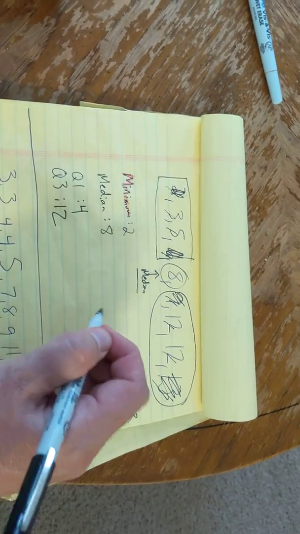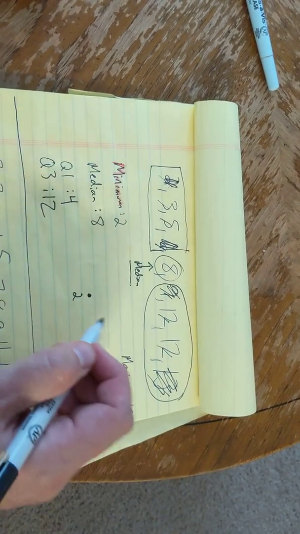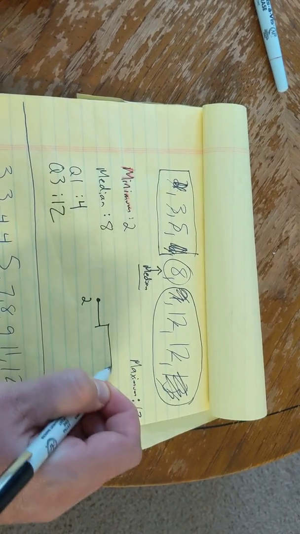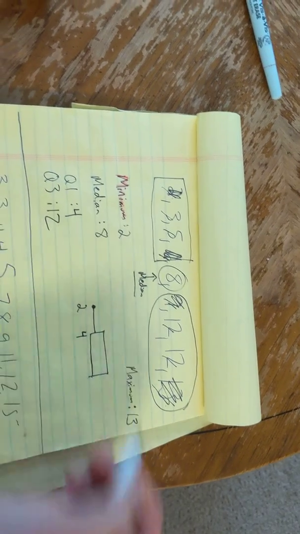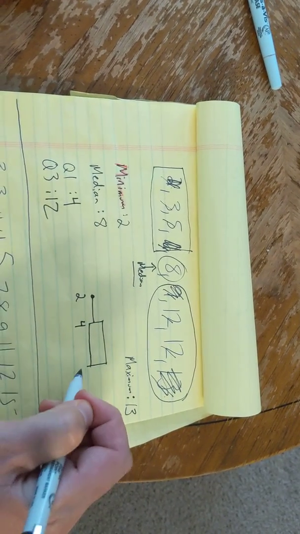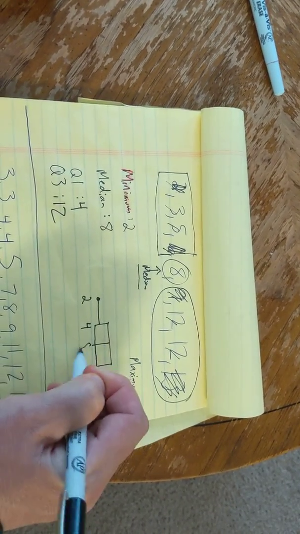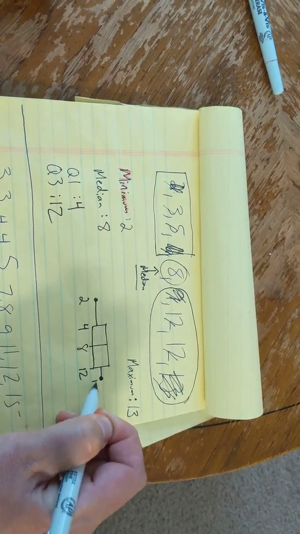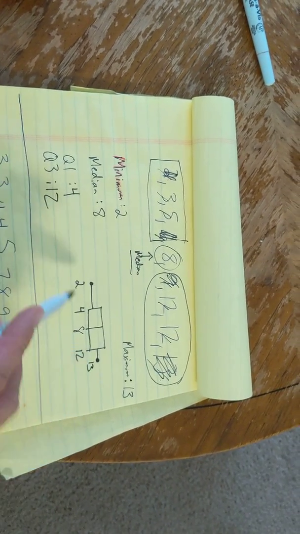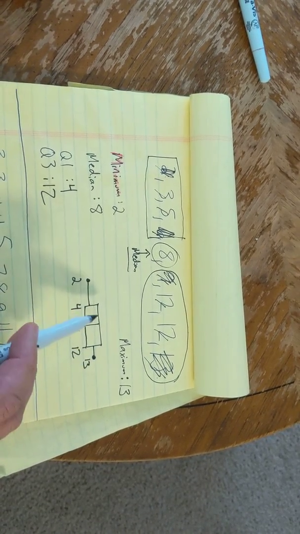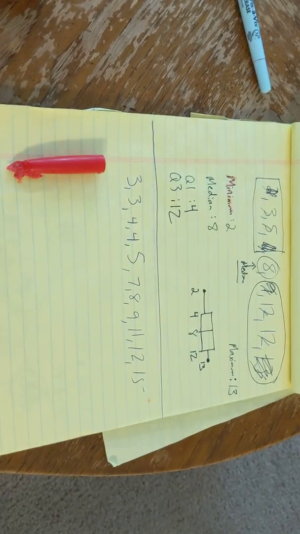To graph this, our first point is the minimum. It goes to the box. Q1's value is 4. Q3's value is 12. The median is 8. And the maximum is 13. So all box and whisker plots are going to look the same. It's going to have a whisker in the beginning, a box with a line for the median, and a whisker on the end.